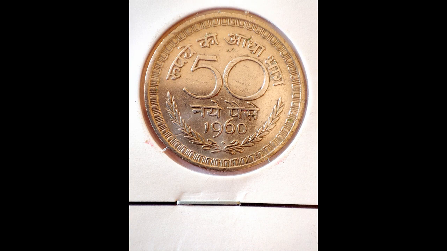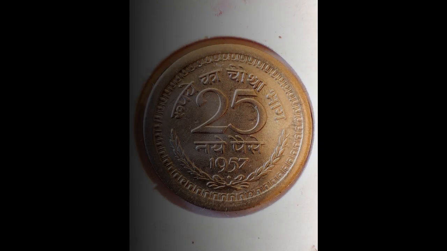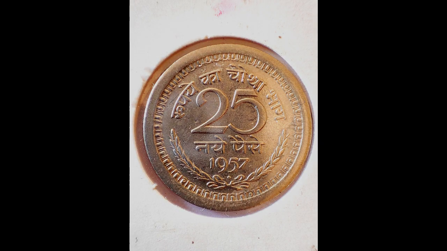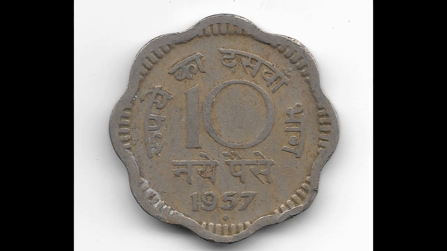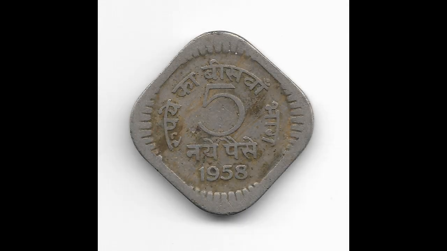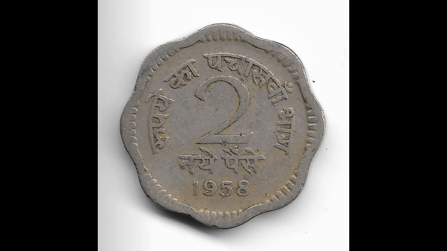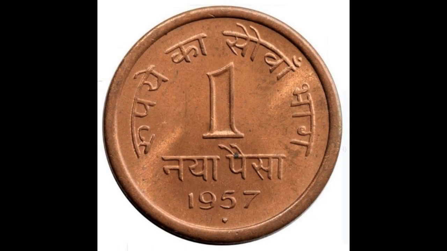For public recognition, the new decimal paisa was termed Naya Paisa or New Paisa on coins. The coins of 50, 25, 10, 5, 2 and 1 Naya Paisa had a legend in Devanagari script explaining the value of the coin in terms of fraction of a rupee. It was simply made for better understanding of the new coinage system.